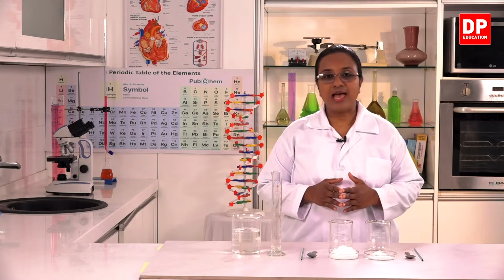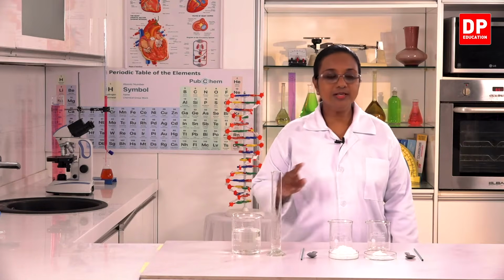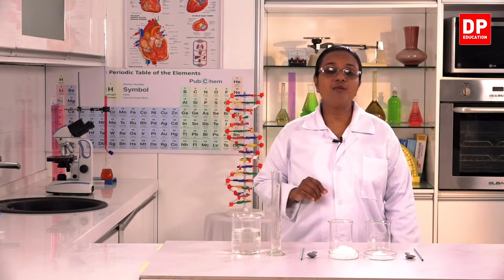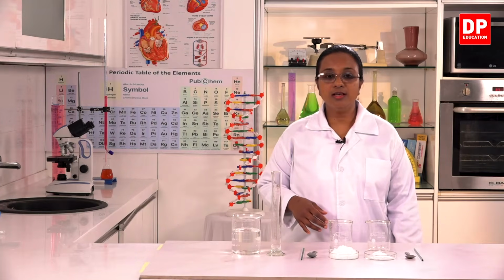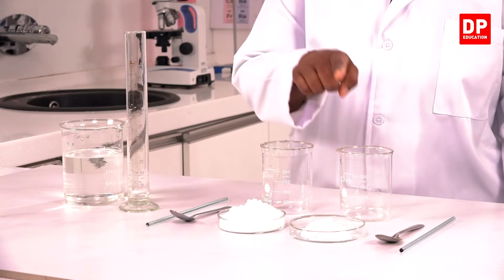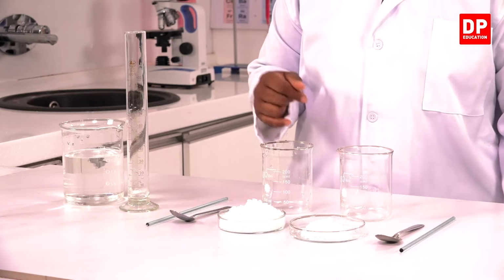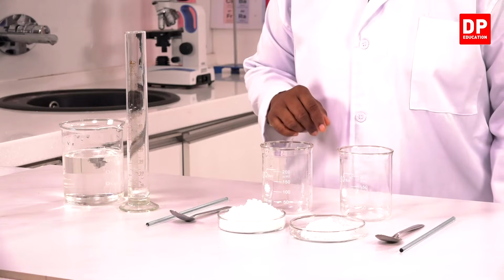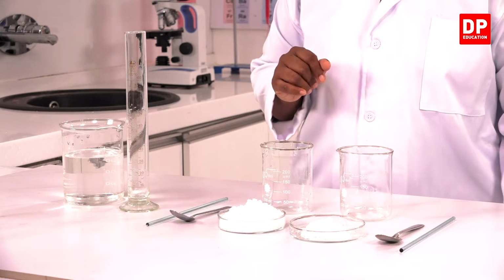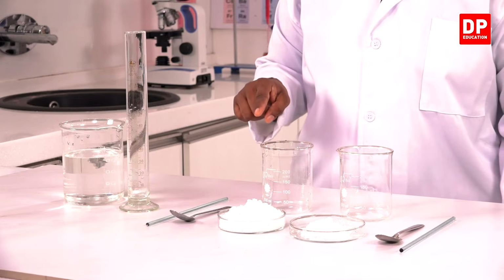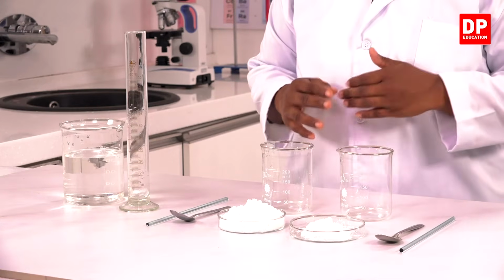To observe that, we have to do two activities where we use the same solvent, that is water, and the same volume of the solvent, 100 centimeter cubes or 100 milliliters of water. To that, we add two different solutes. One is sodium chloride, common salt, and the other one is calcium hydroxide. So here you can see both are solid components, and this is 100 grams of sodium chloride. Here I have 10 grams of calcium hydroxide.